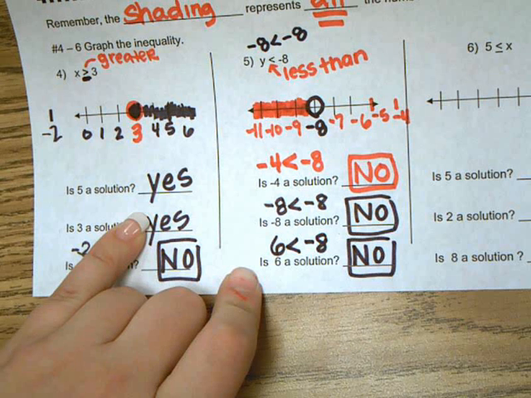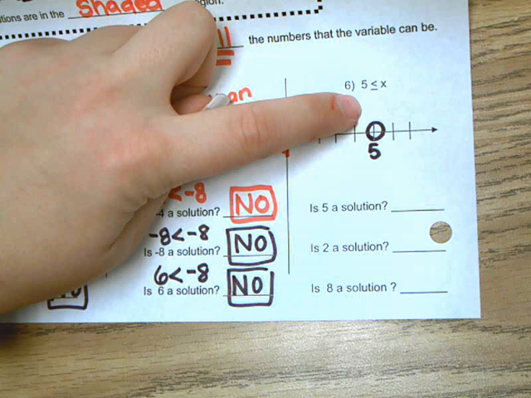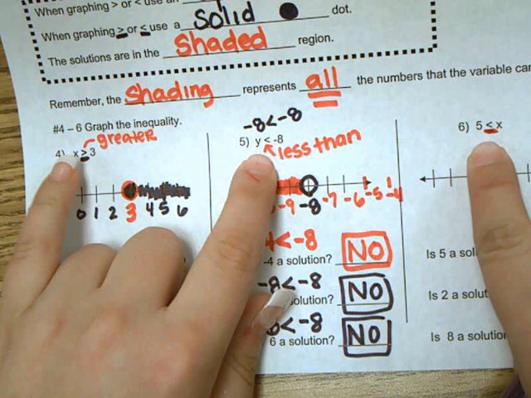Then, if you notice, this one's a little bit different. The variable's first on these two problems. This one it's not. So I need to read this from right to left. This is saying x, so the number's for x, and notice the mouth is going to the x. It wants to eat the x, so it wants more. So that means x has to be bigger numbers. X has to be bigger than or equal to 5.